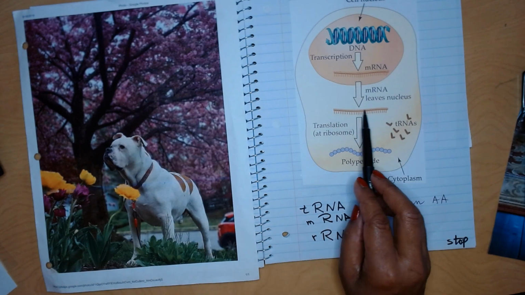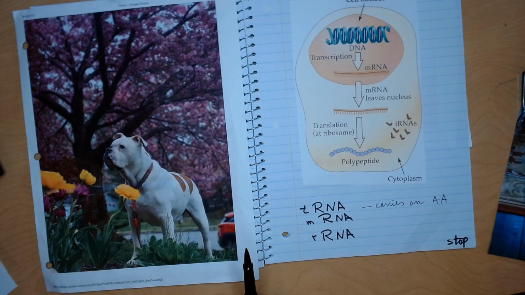We have the messenger RNA that carries the sequence of what will be the sequence of amino acids that need to be put together. And then we have ribosomal RNA that, when it combines with lots of proteins, is going to make the ribosome, where two tRNAs are going to join two amino acids to make a peptide bond.